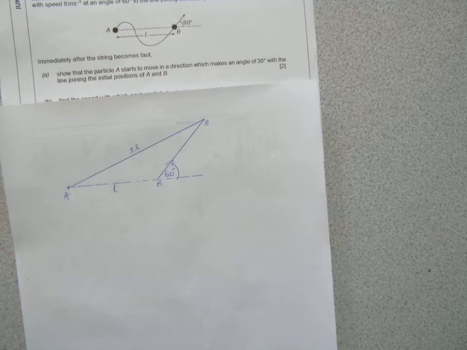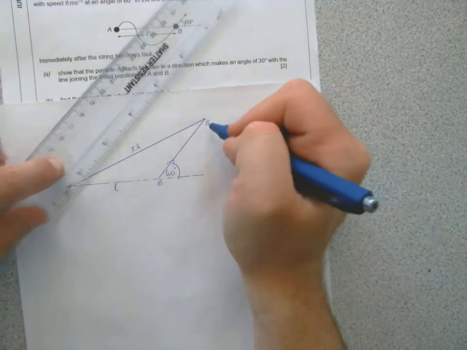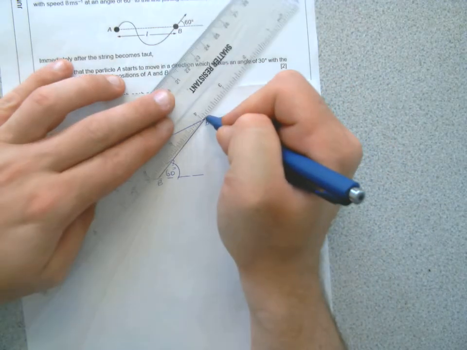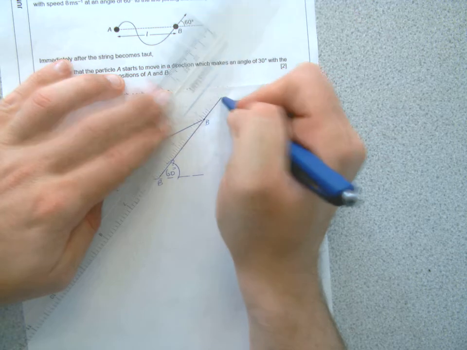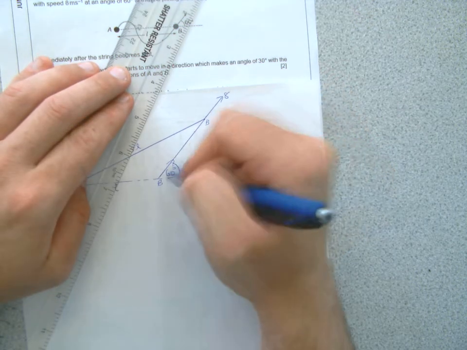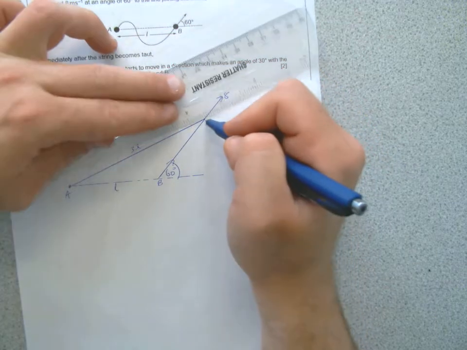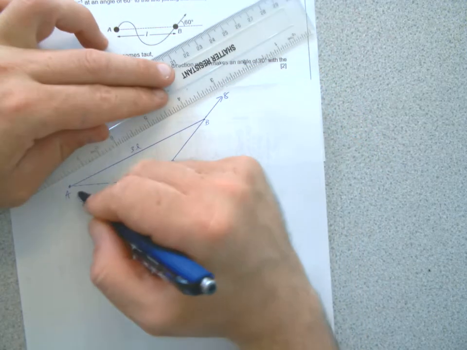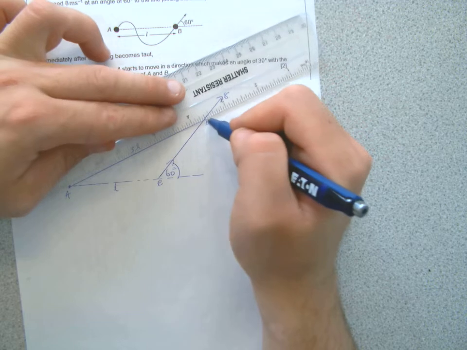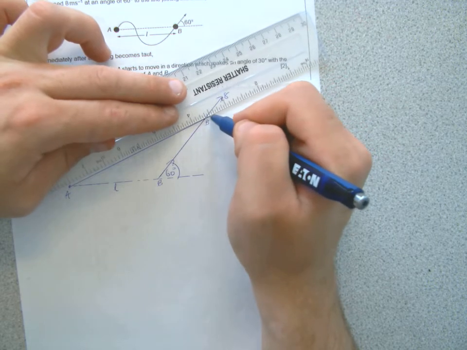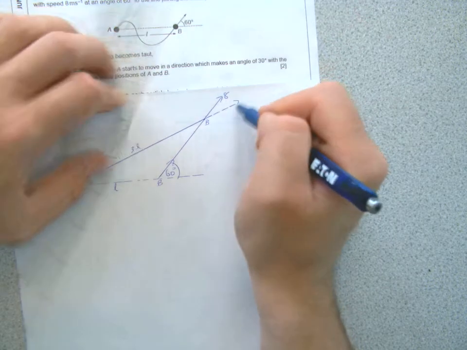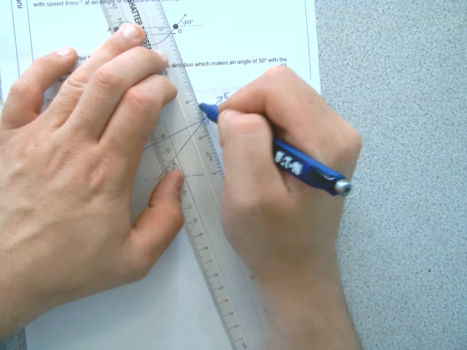Now we need to remember we've got to resolve along the string, because this at the start is going 8 in that direction, at the angle they gave. But we need to resolve along the string that joins A to B, so we need a resolution along that string, and perpendicular to it.